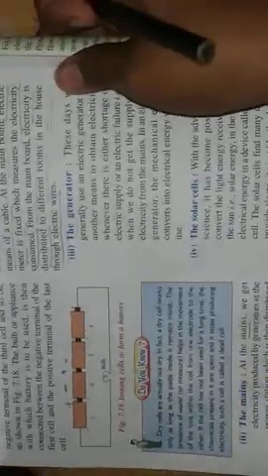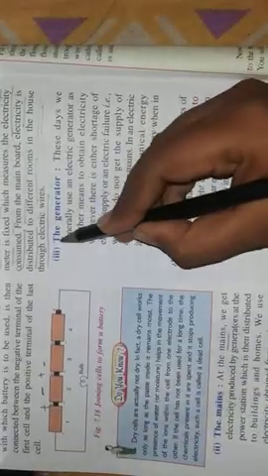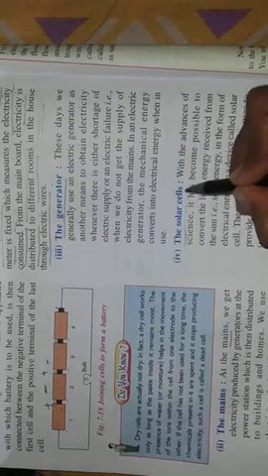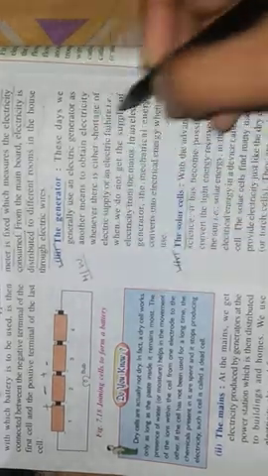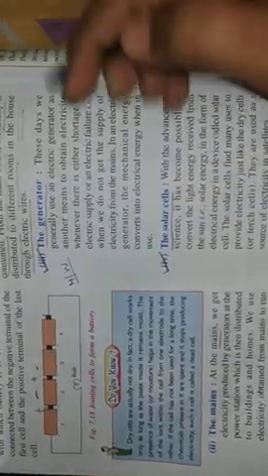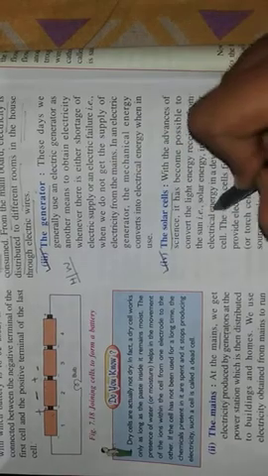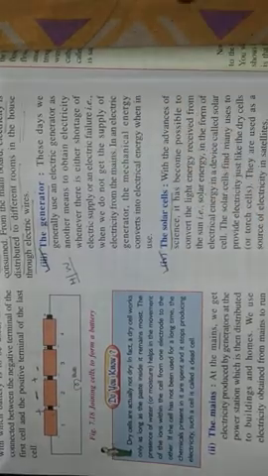Okay, and now your next topic is generator and the solar cell. Third number and fourth number, you can read by your own, and if you have any doubt regarding these two topics, you can ask me, but you have to read it.